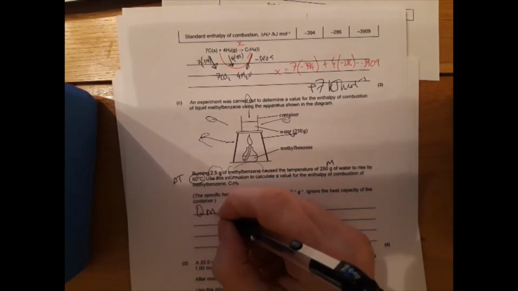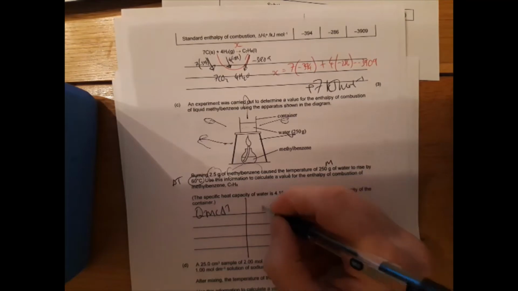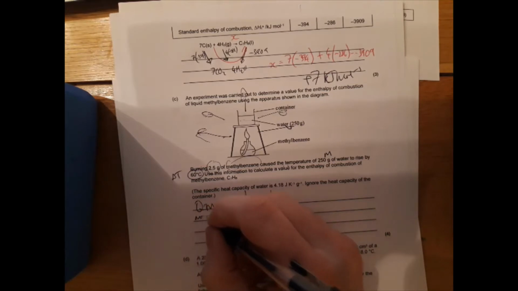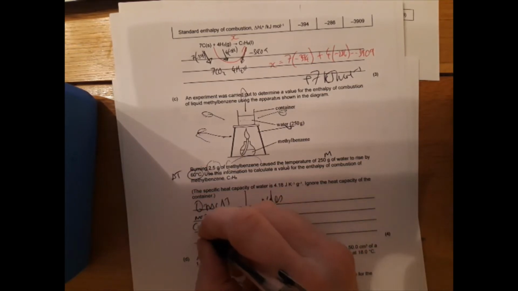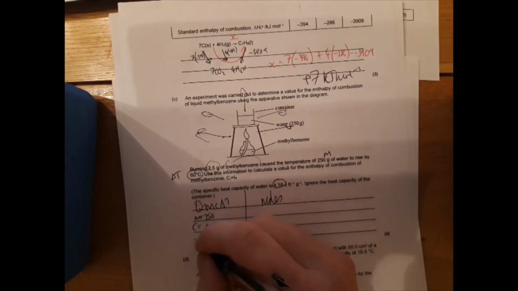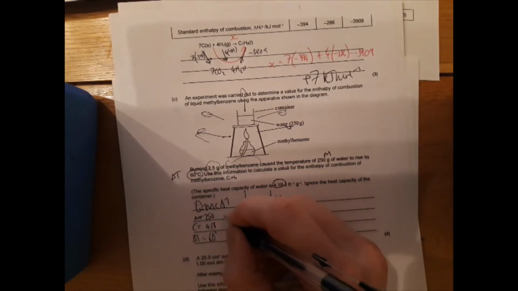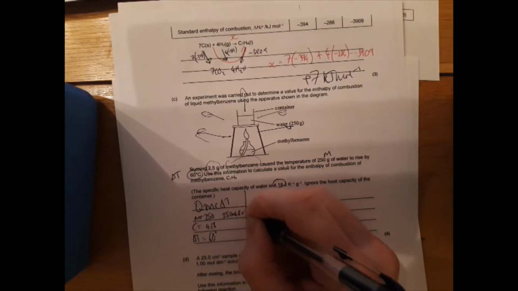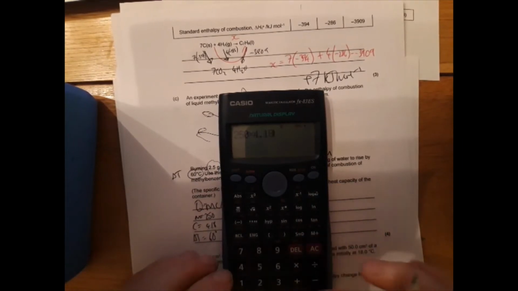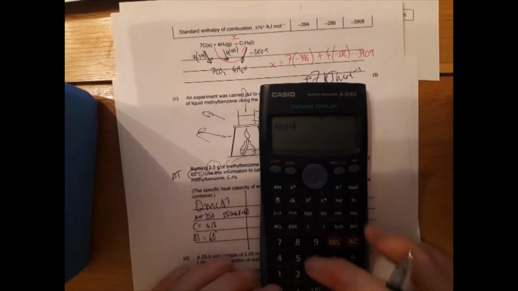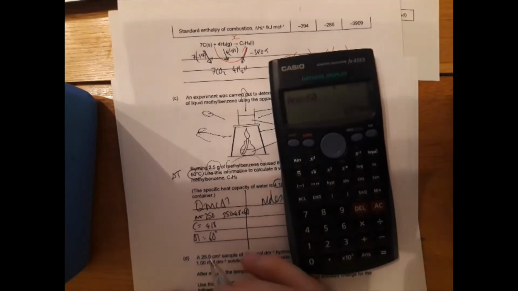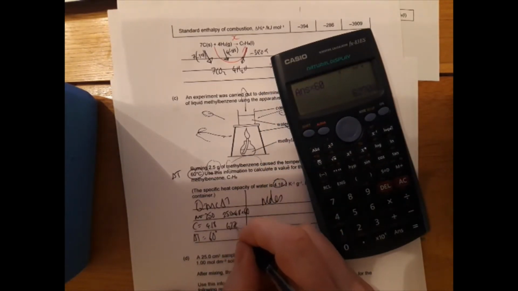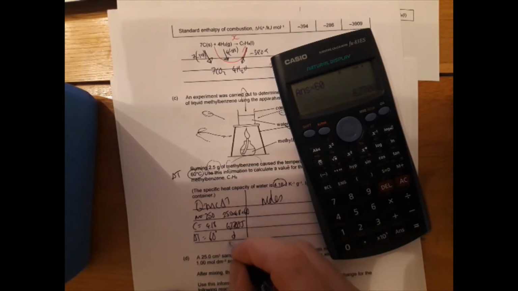So we do 2 parts. Q equals mc delta T first, which gives us a value in joules. We also work out the moles, then we can put them together. m equals 250, c equals 4.18, delta T equals 60 degrees. So 250 times 4.18 times 60 equals 62,700 joules, which is 62.7 kilojoules.